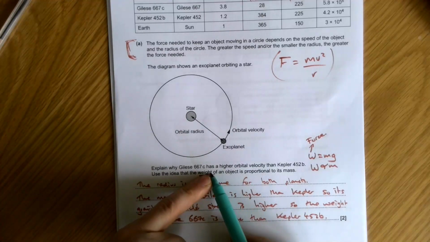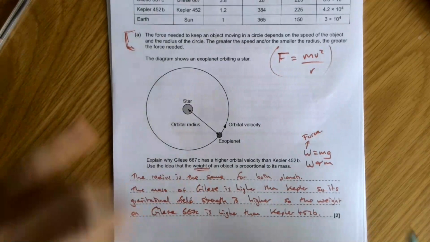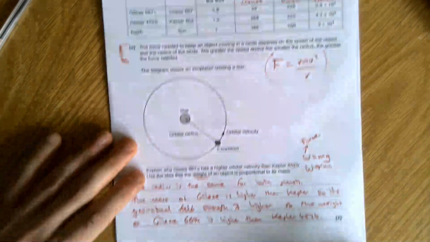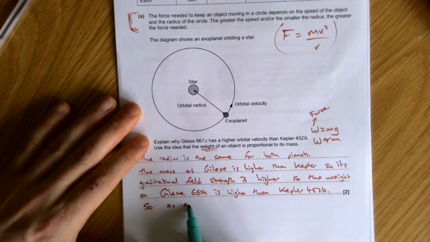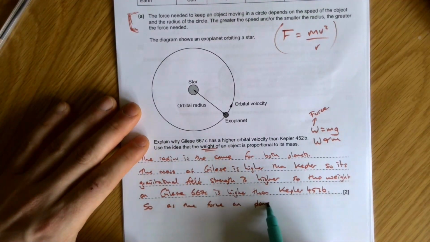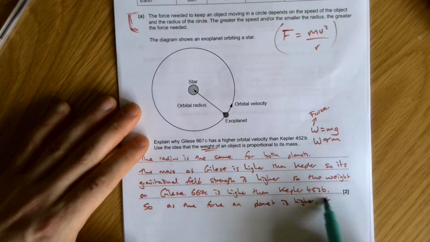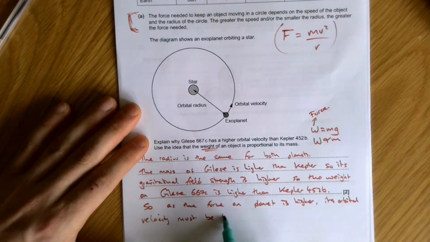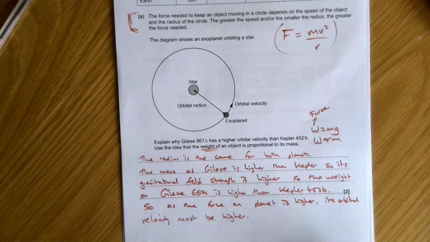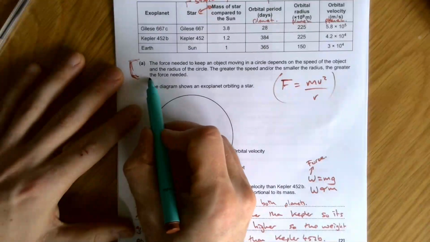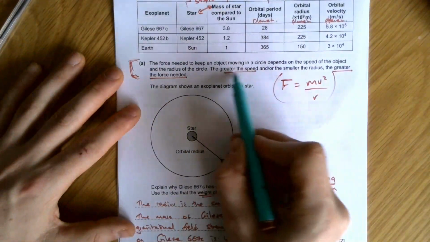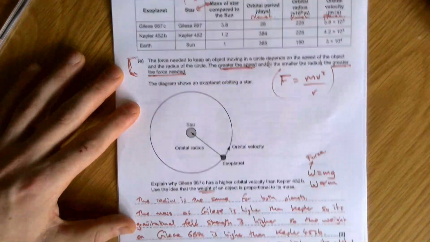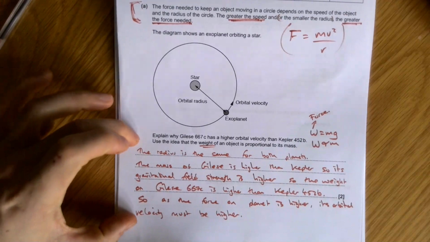Therefore, the weight is higher, which means the orbital velocity must be higher. So, as the force on the planet is higher, its orbital velocity must be higher. Okay, so we've got that here, haven't we? The greater the force needed, the greater the speed. And the radius is the same, so that's not important. The greater the speed, the greater the force needed. Okay, so all the information is given, we're just putting it into a logical argument.